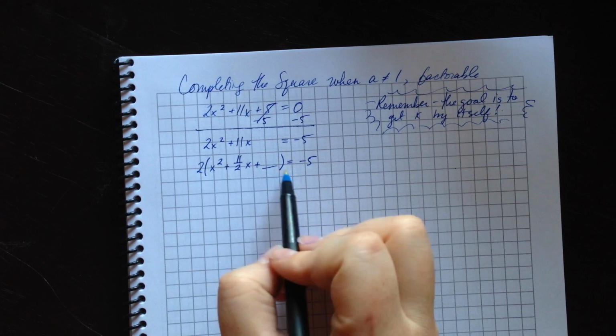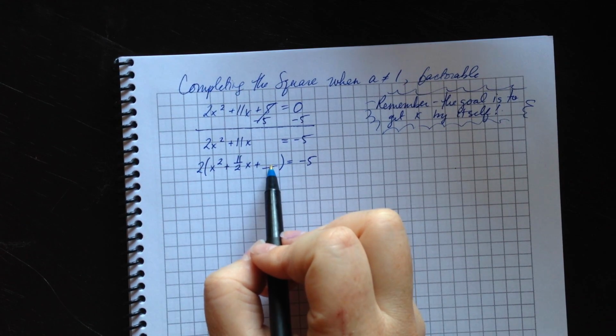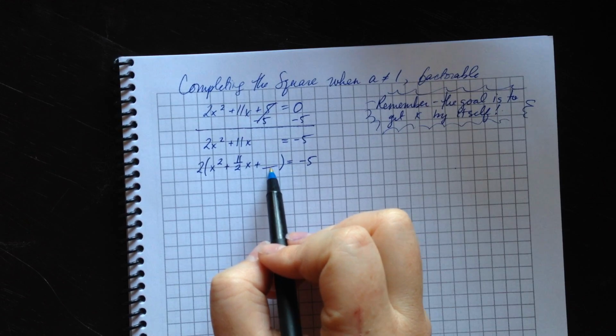Now that we factored that out, we can begin to think about this something that has to go inside in order to complete the square.